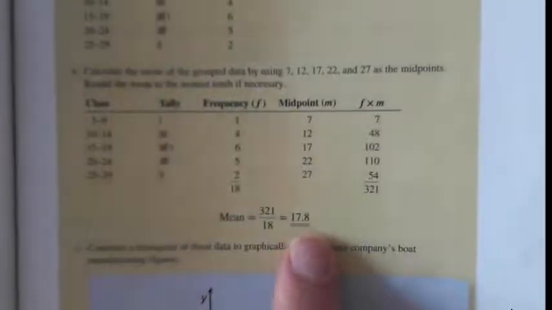So in order to help find the frequency, you take frequency of the item that occurred times the midpoint. So we just multiply straight across. 1 times 7, 4 times 12, and so on. You total those all up. And then you find its average. So you take that total, divide by how many you had, to find the average or the mean of that set of data.